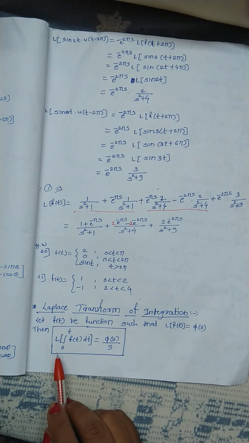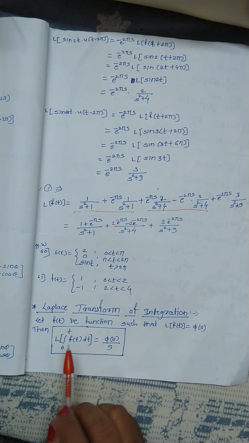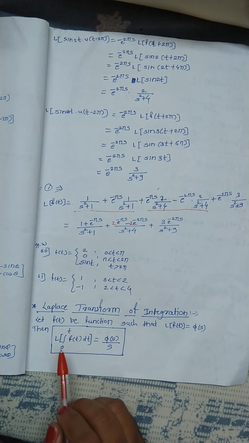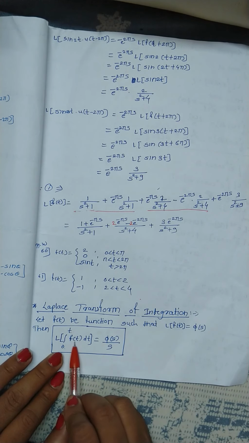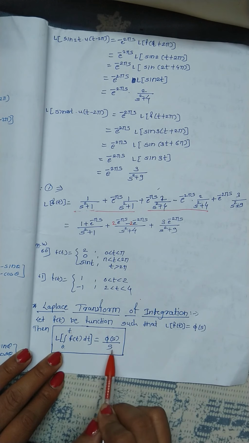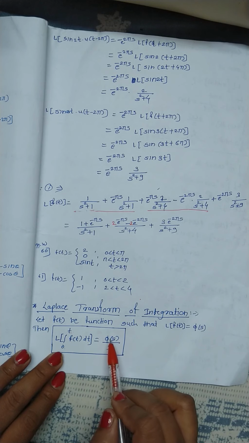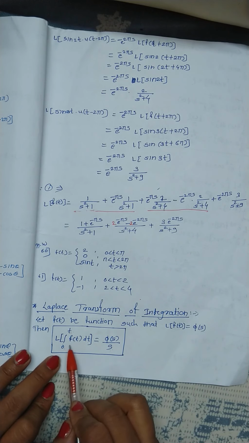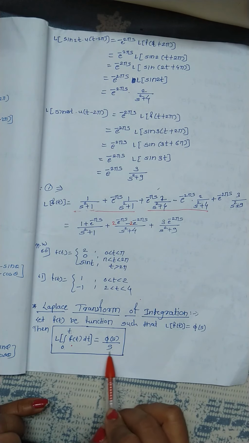Integration limits are also constant for each example. It is 0 to t only. Lower limit is 0, upper limit is t. Remember that. That's why Laplace transform of the integral from 0 to t of f of t dt is nothing but phi of s upon s. This is the formula. That means we don't need to solve this integration for finding out the Laplace of that integration. We just find out this phi of s and divide by s.